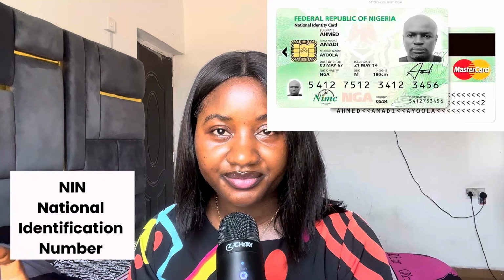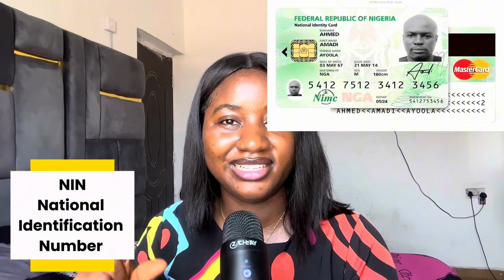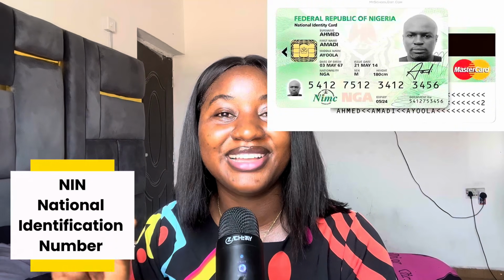Then after that, the number two document required is your NIN, which is your National Identification Number. After that, the number three thing you need is your passport, your face passport. Okay, my passport is far from me, but you all know what a passport is now. You go to the camera and they take a picture of your face. That is your passport. So that is the third thing you need.